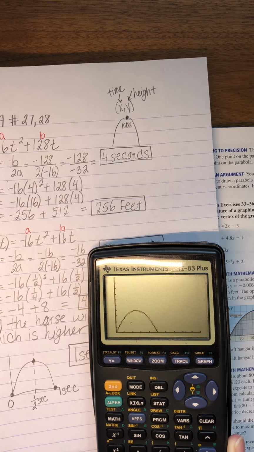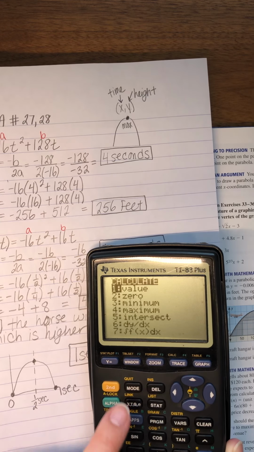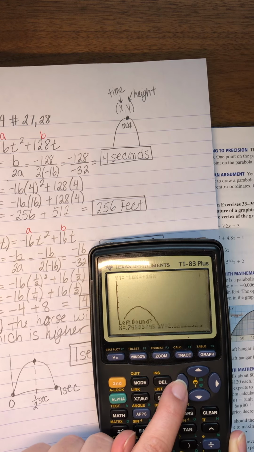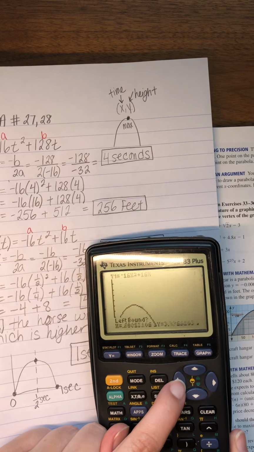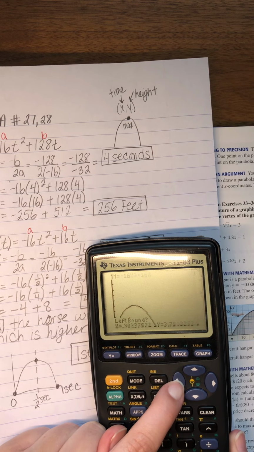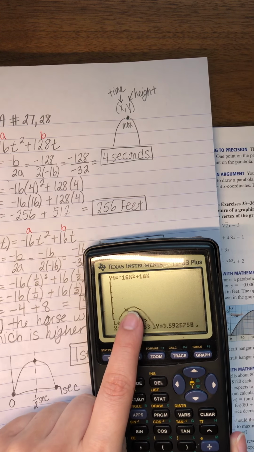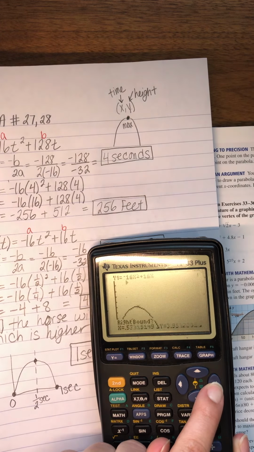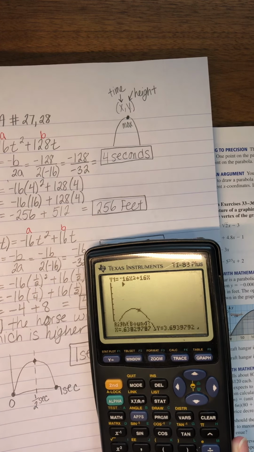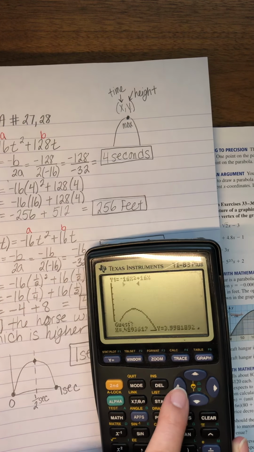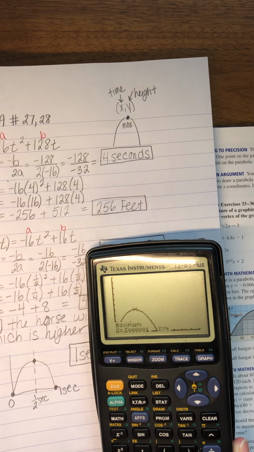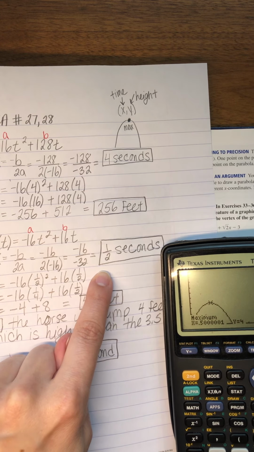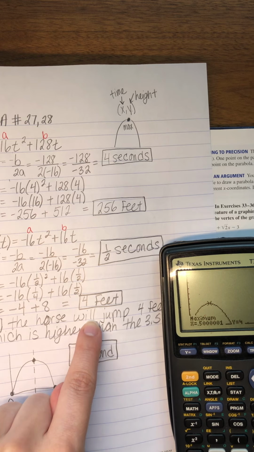So let's double check. We're gonna do second calc maximum, number 4. Let's get to the left of that maximum point. I'm just moving my cursor over so I can see that my cursor is to the left of the maximum. The maximum is there in the middle at the vertex. Here it is to the left, hit enter. Let's go to the right of the maximum, hit enter. Let's get right on the maximum, hit enter. And look at what we get. We get 0.5 and 4, and that's exactly what I found here on my paper, 1/2 or 0.5 and 4 feet. So I did get that right.